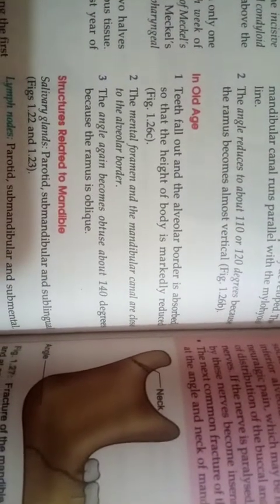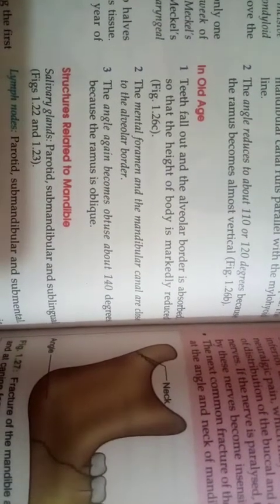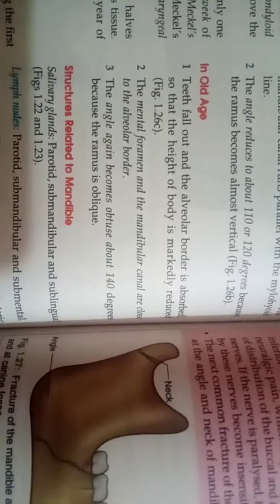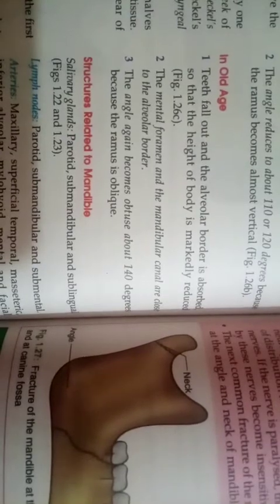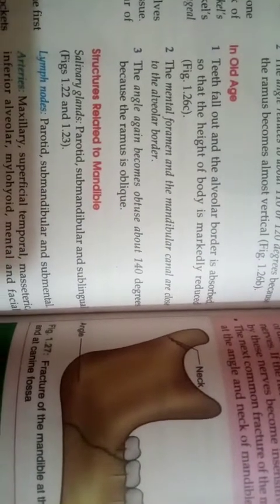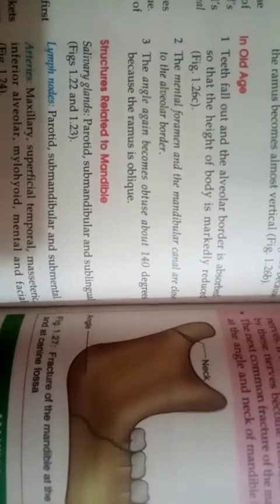In old age, teeth fall out and the alveolar border is absorbed so that the height of the body is markedly reduced. The mental foramen and the mandibular canal are close to the alveolar border. The angle again becomes obtuse, about 140 degrees, because the ramus is oblique.